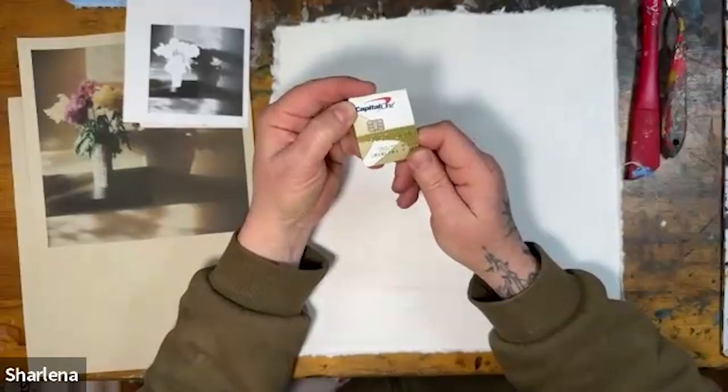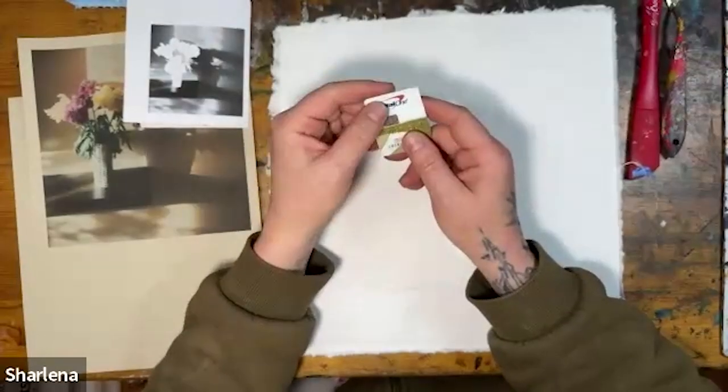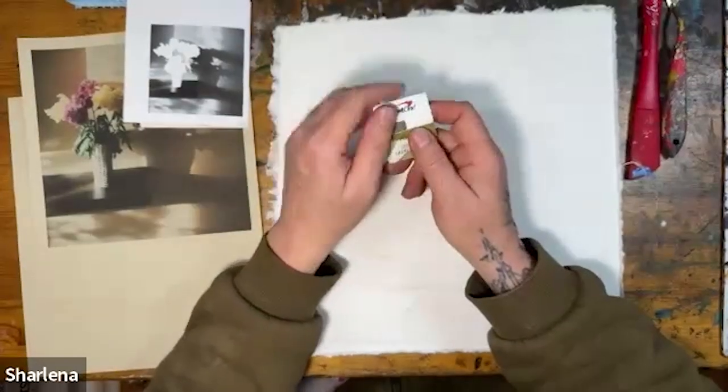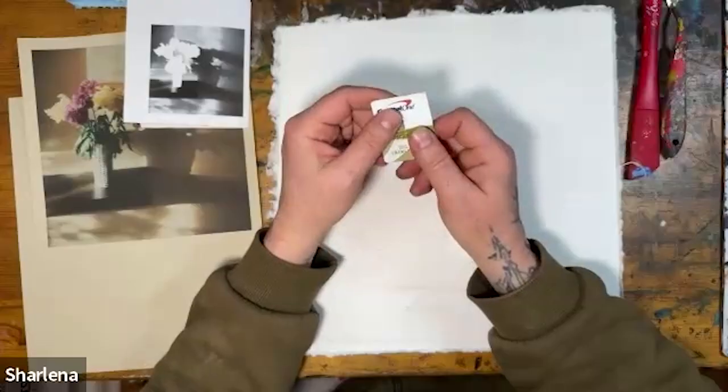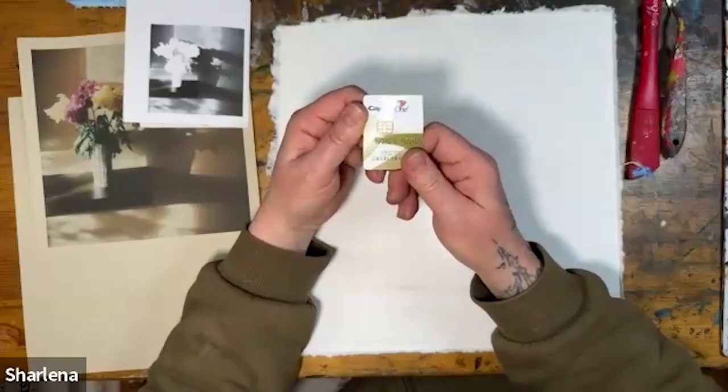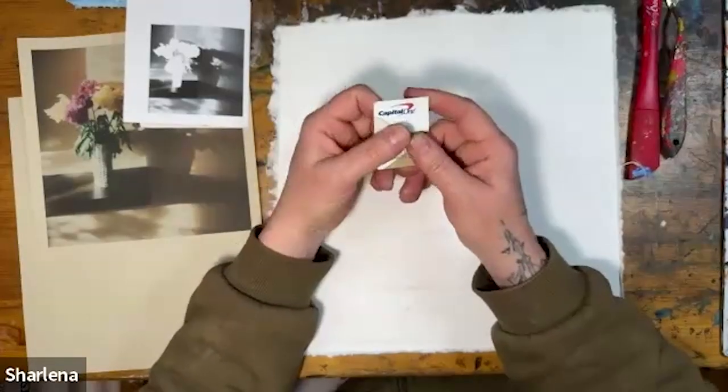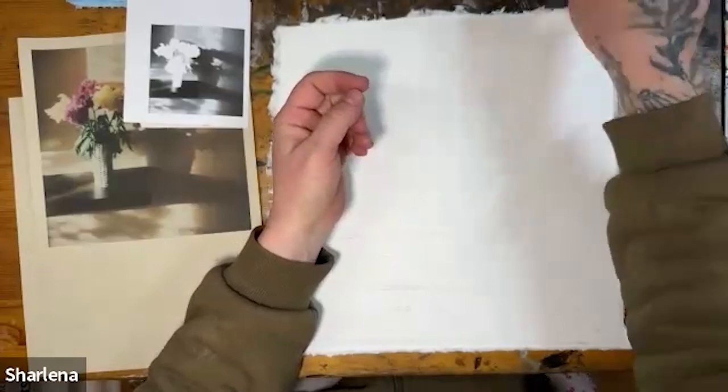Recently I had my credit card up, they sent you a new one, and then I cut it and I threw it in the garbage, and I ran back and I pulled it out and said, hey, no, now I have a credit card for my tools stash.